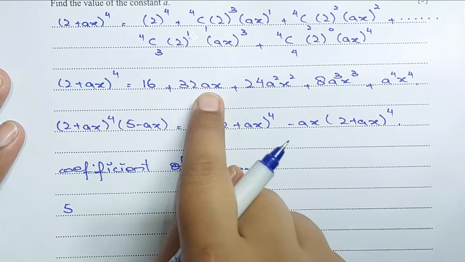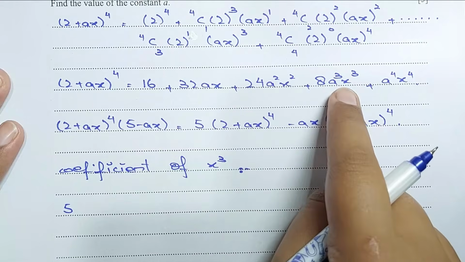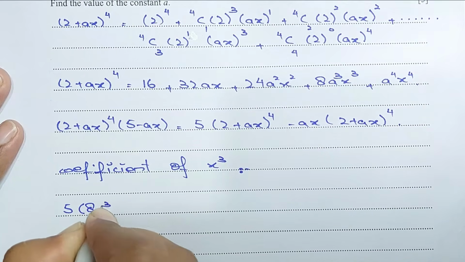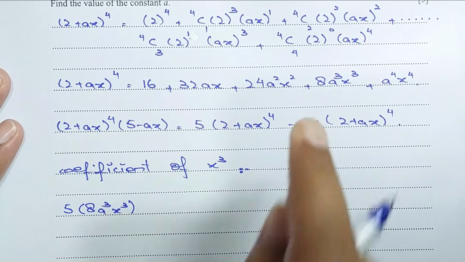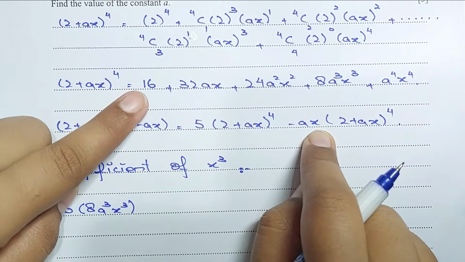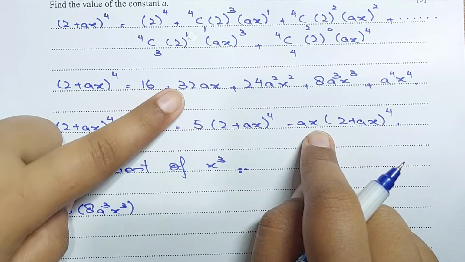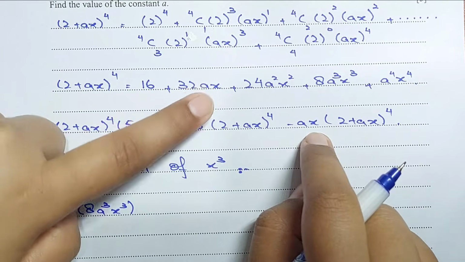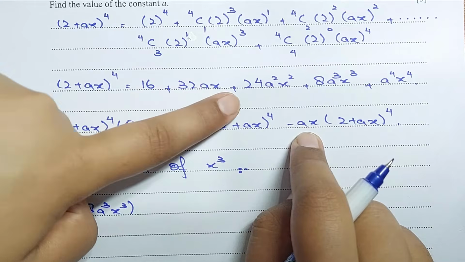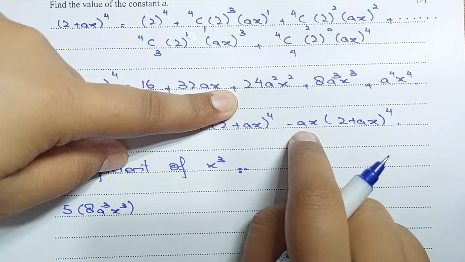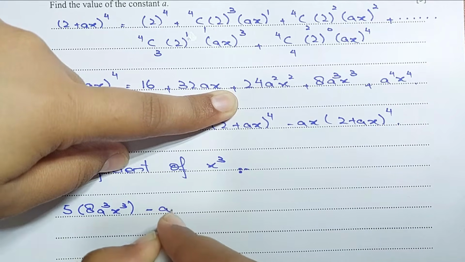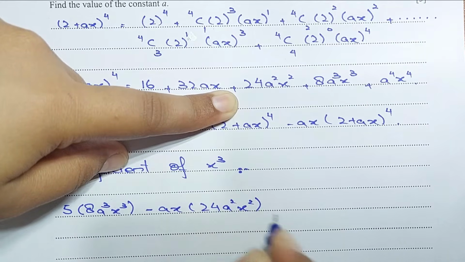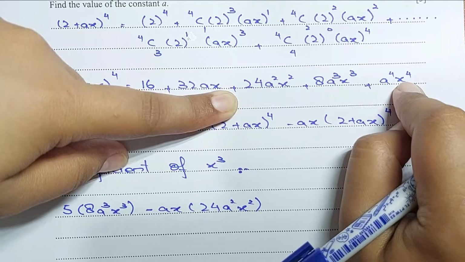5 times the constant term, x square term, x cube term. Here we will get 5 multiplying with 8 a cube x cube, right? Minus ax times 16 is minus ax. This is 32 minus a square x square, this is going to be the x square term, and this is going to be the x cube term. So minus ax multiplying with 24 a square x square, and here we have the x to the 4 term and x to the power 5 term.